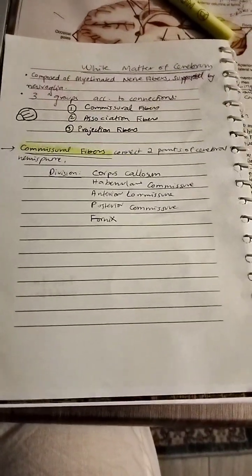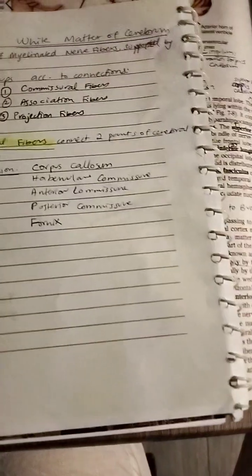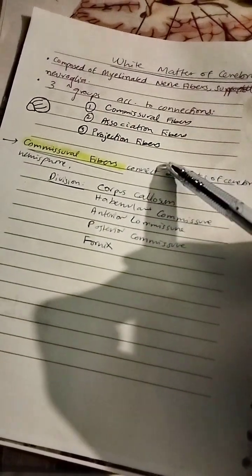Talk about the white matter of the cerebrum. So the white matter of the cerebrum is composed of myelinated nerve fibers, which are supported by neuroglia. Neuroglial cells are basically supporting cells. So there are three groups according to the connections. We have commissural fibers, association fibers, and projection fibers. You can remember this with a mnemonic of CAP.